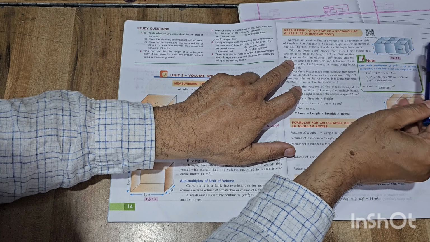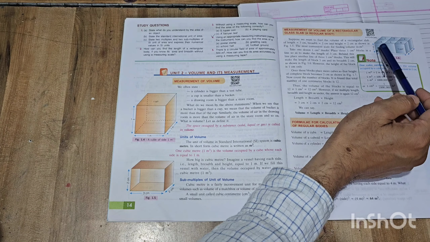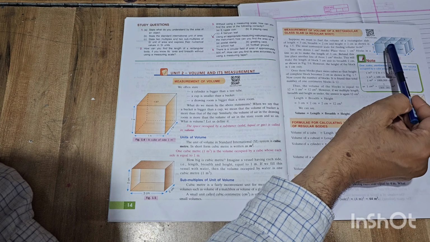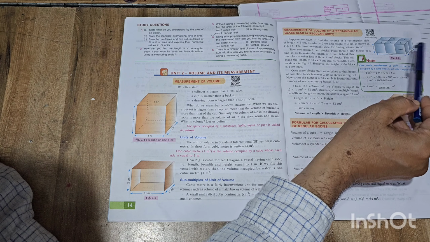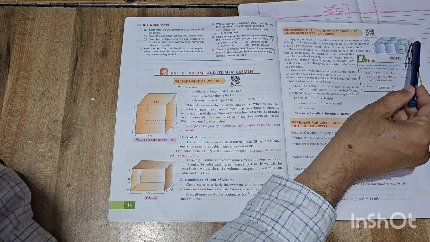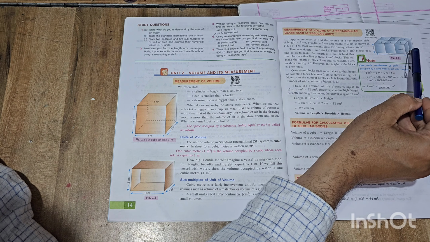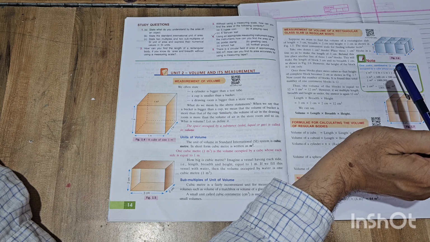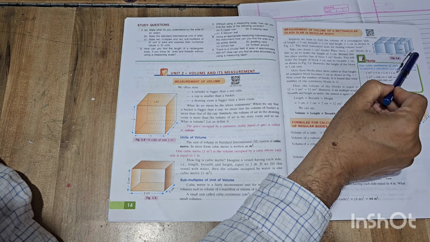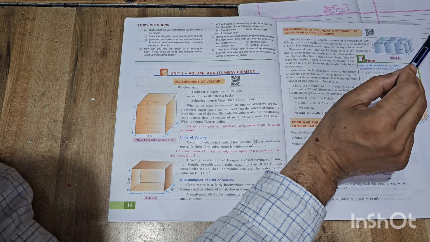Again, you place the next line in front of that block: 4, 5, 6. The length will be 3 centimeter. Now, how many blocks are in this direction? 2 blocks. So what will be the total breadth? 2 centimeter. And what will be the height? 1 centimeter, because only one block is there.